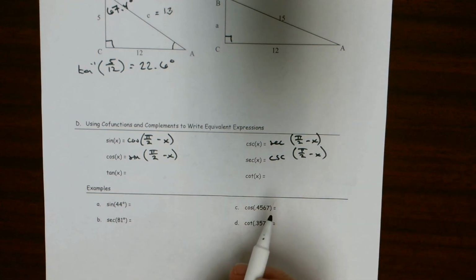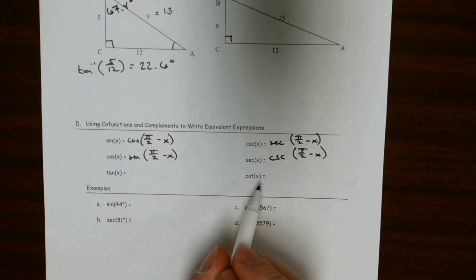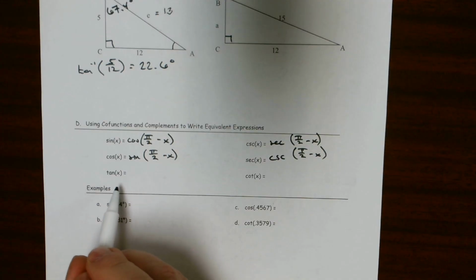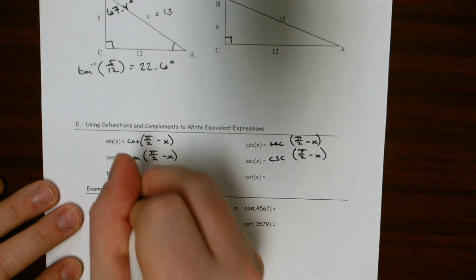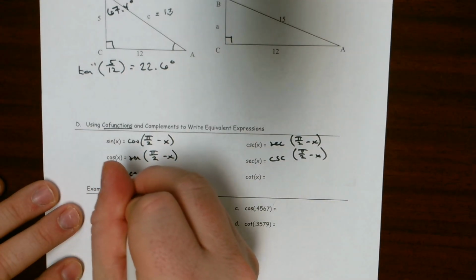All right, now if you recall back to your tangent, the same thing holds true for tangent and cotangent. The tangent of 30 was the same as the cotangent of 60 and vice versa. So we know that tangent and cotangent are cofunctions of each other as well.